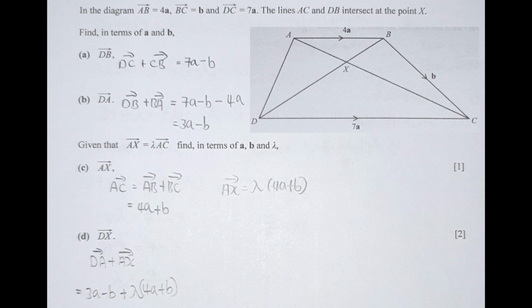As for DA, it will be DB plus BA. DB is what we identified earlier, which is 7a minus b. And for BA, we only have AB, which means we have to add a negative to change it into BA. So what we have now as the final result will be 3a minus b.